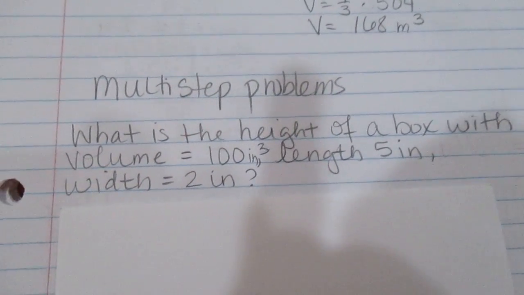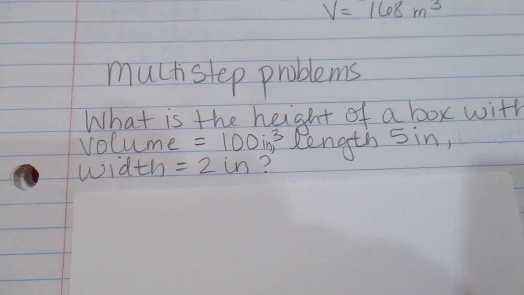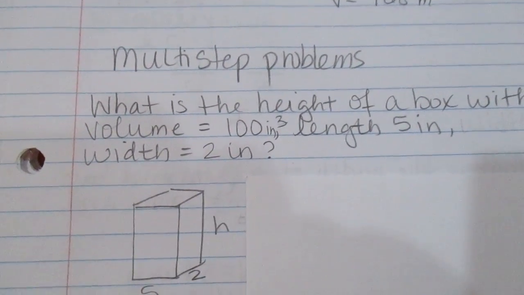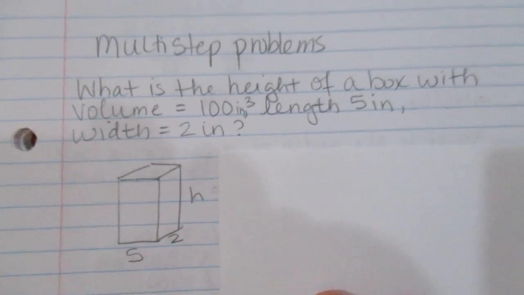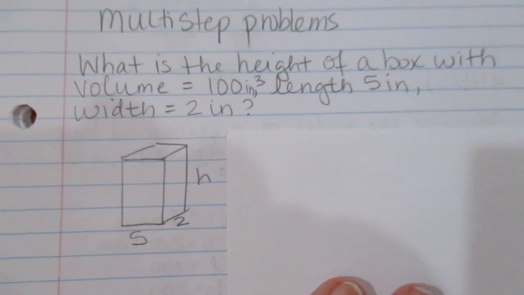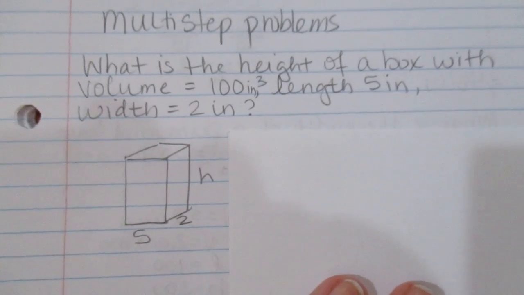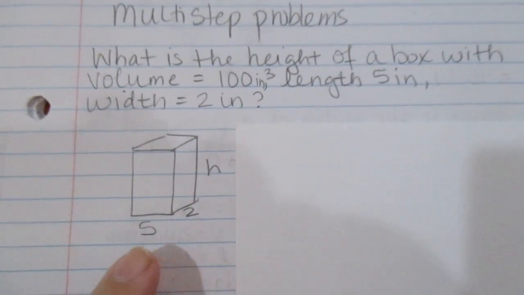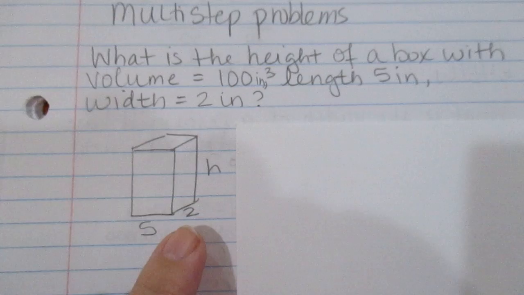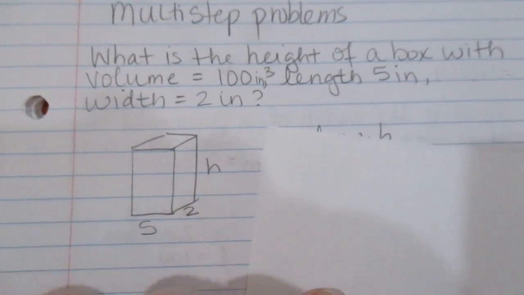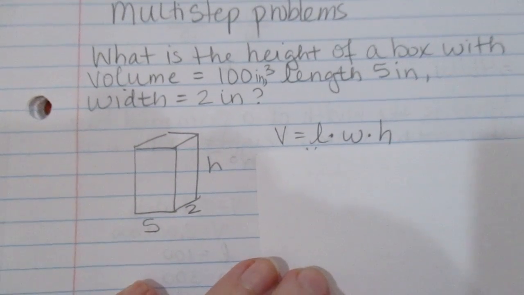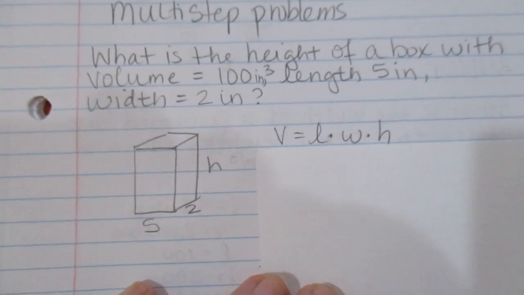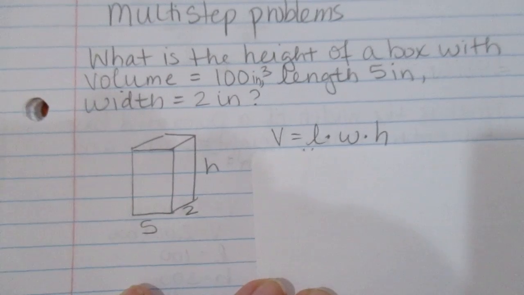The first thing I want to do is draw it. So I'm given that it is a box, and so that's a rectangular prism. And I know that the length is 5, so I've labeled that. The width is 2, but I don't know the height. The first thing I want to do is write the formula. Volume equals length times width times height for the volume of a rectangular prism.